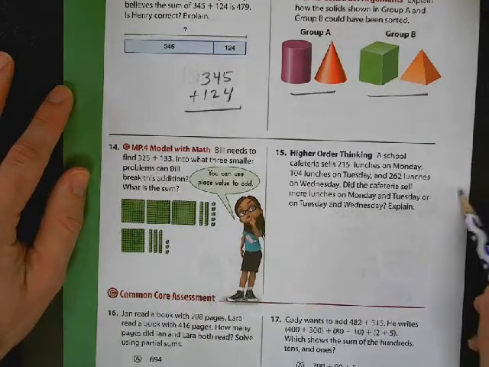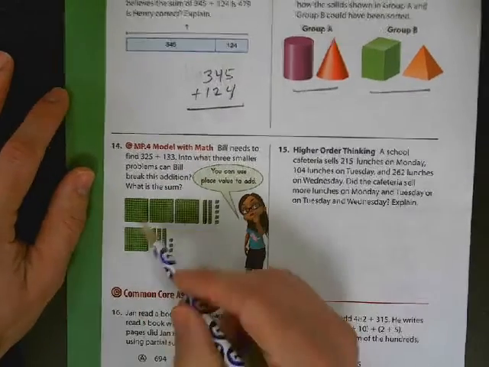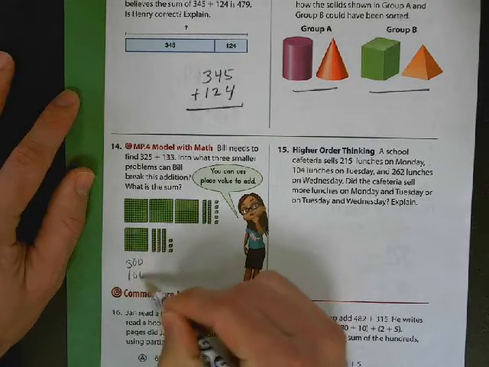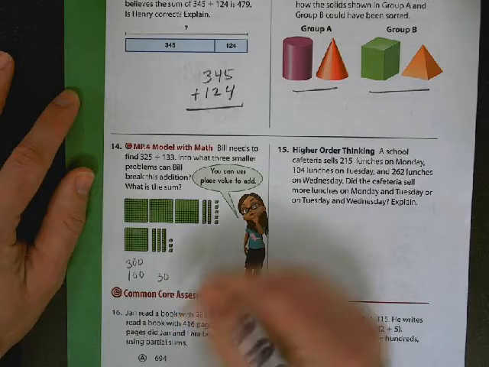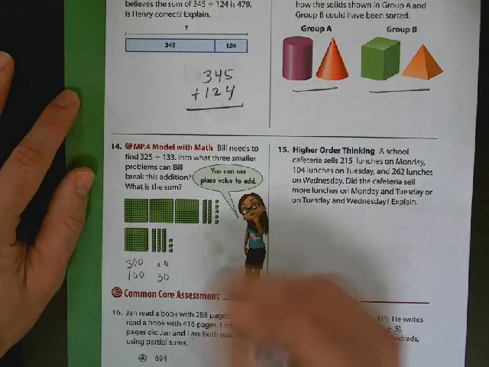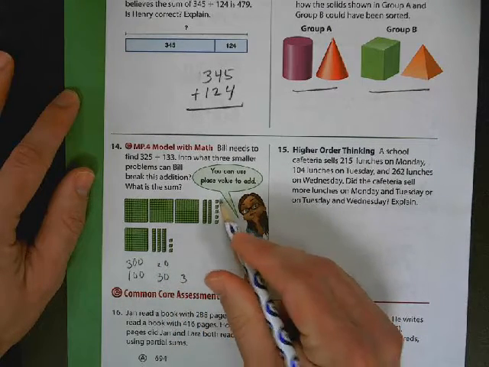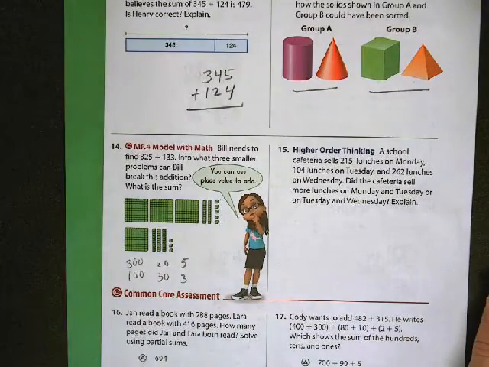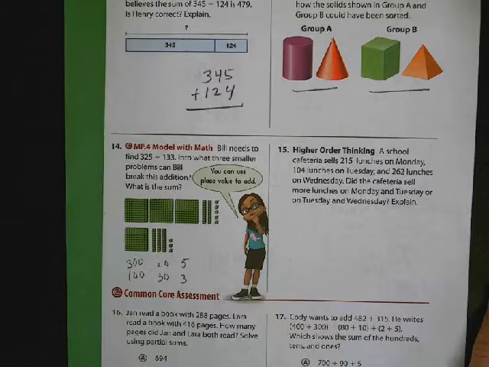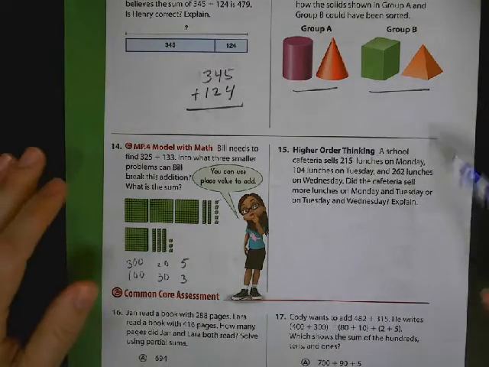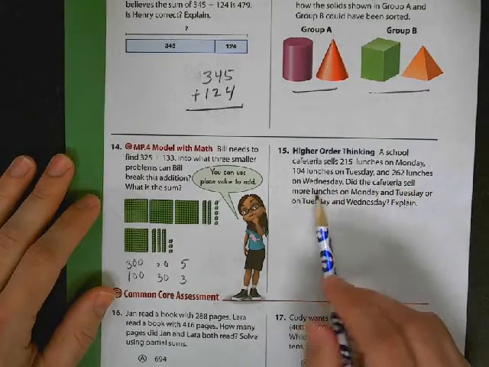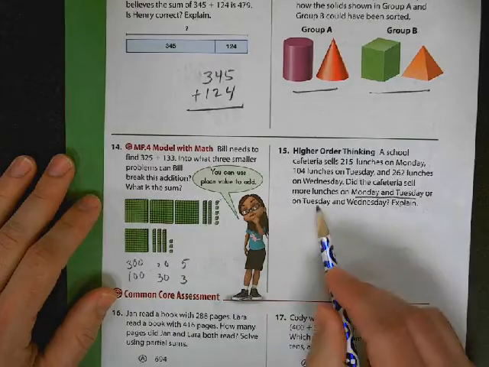So this is just partial sums, friends. So you have 100, 200, 300, 10, 20, 30, and 1, 2, 3, 4, 5. Yeah. Partial sums. If you remember way back early in the school year. The school cafeteria sells 215 lunches on Monday, 104 lunches on Tuesday, and 262 lunches on Wednesday. Did the cafeteria sell more lunches on Monday and Tuesday, or Tuesday and Wednesday?